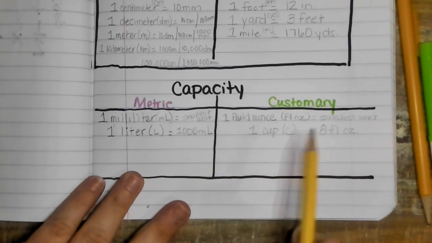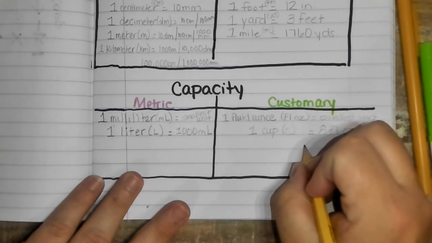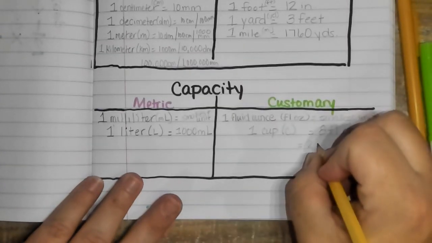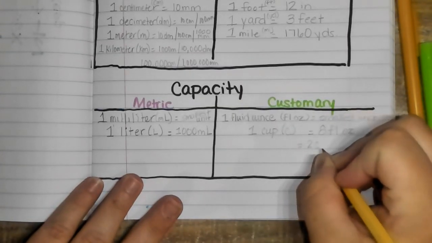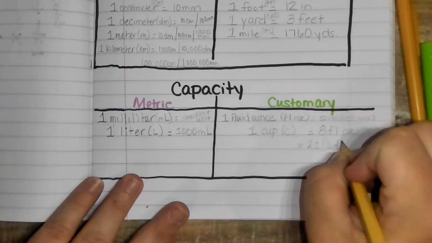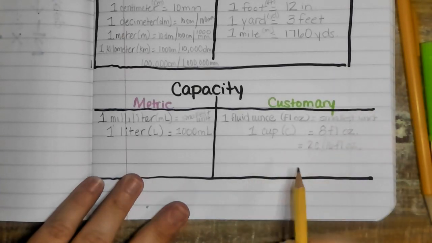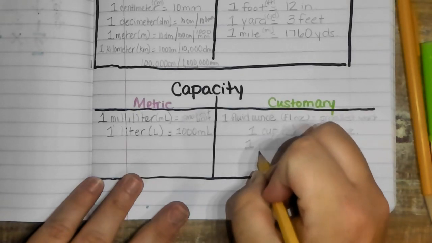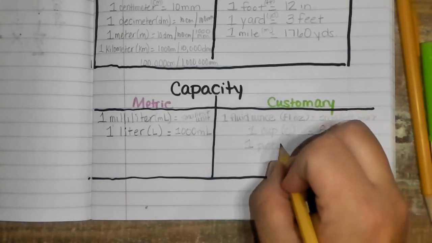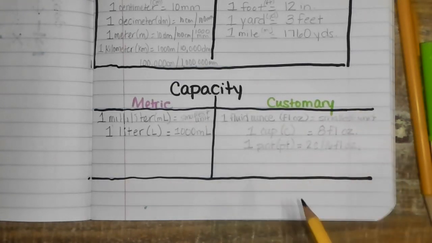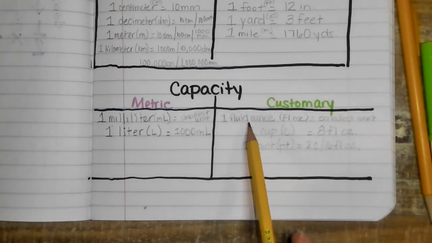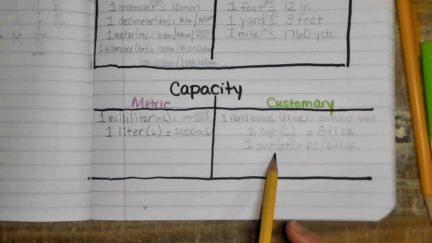Now next, if we end up with, let's say, 2 cups, cups is abbreviated with a C. If we have 2 cups, or we have 16 fluid ounces, that means we now have 1 pint. Pint is abbreviated with a lowercase p and a lowercase t. So we have a fluid ounce, cups, and pints.